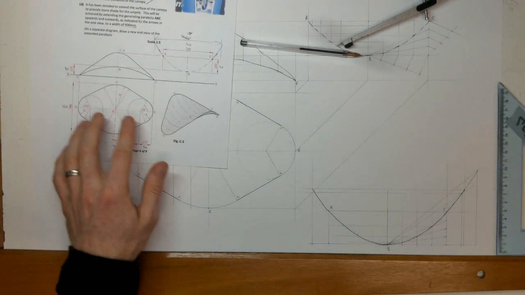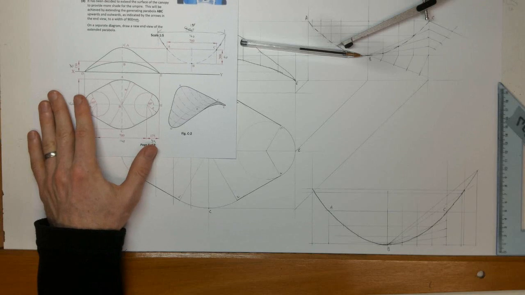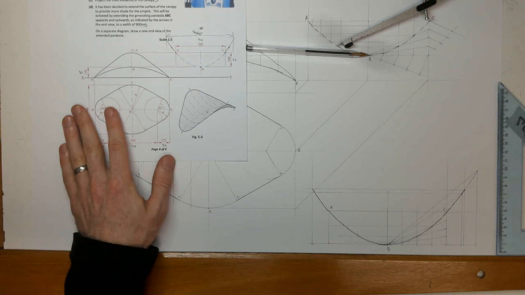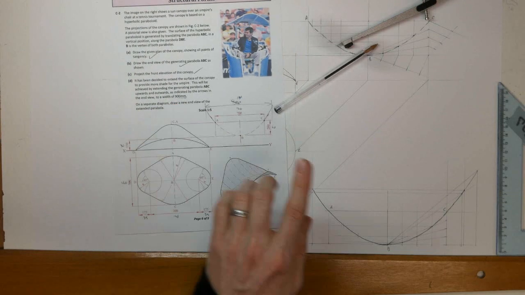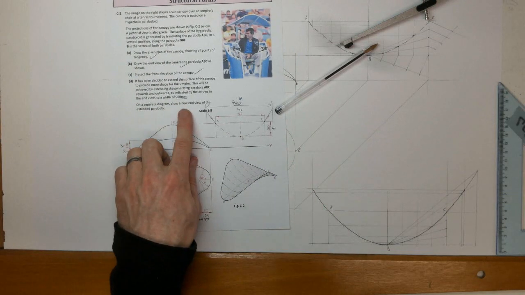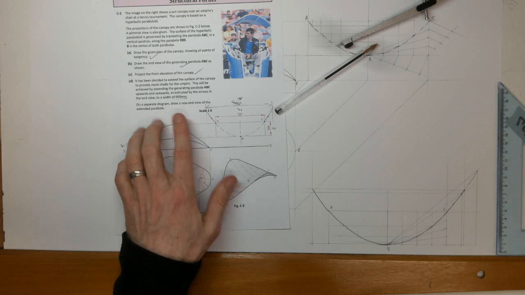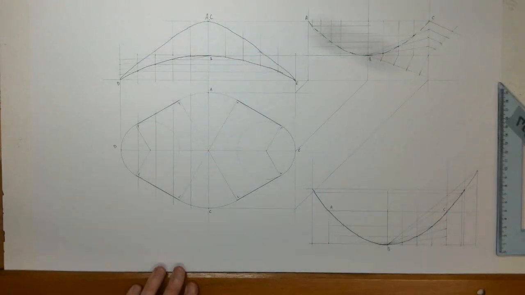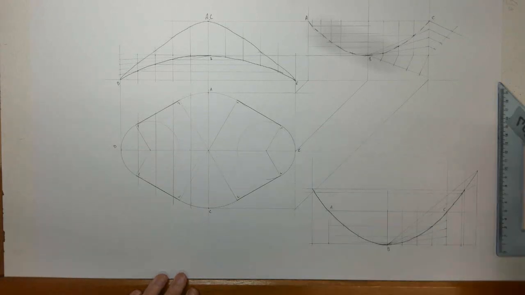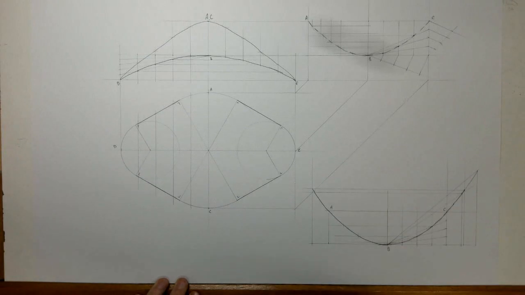So that is the completion. Double check: the width of 900, that's completed there. The new end view of the extended shadow is completed. So here we have the solution to the 2013 structural forms questions, question C2, if you chose that on the day of the exam.